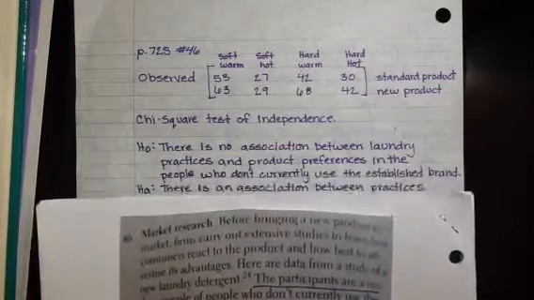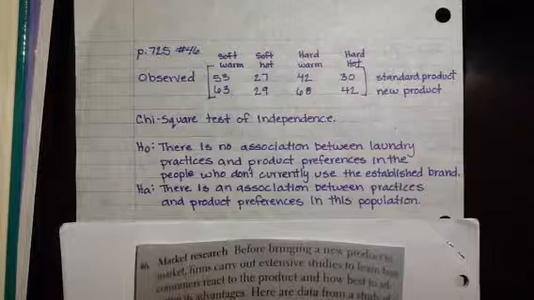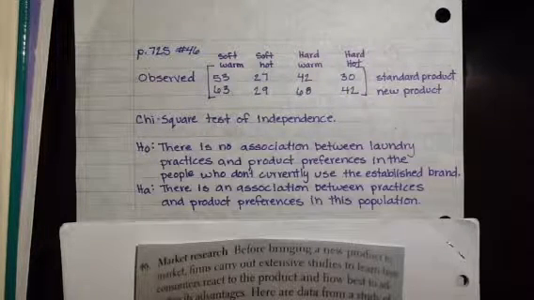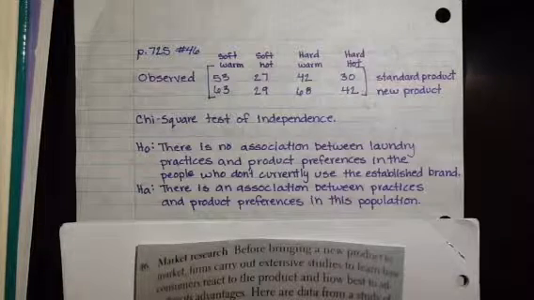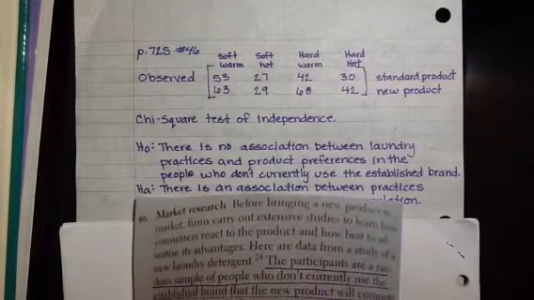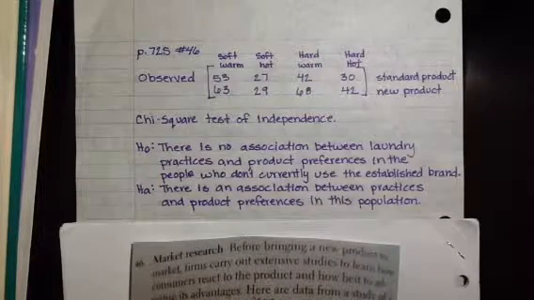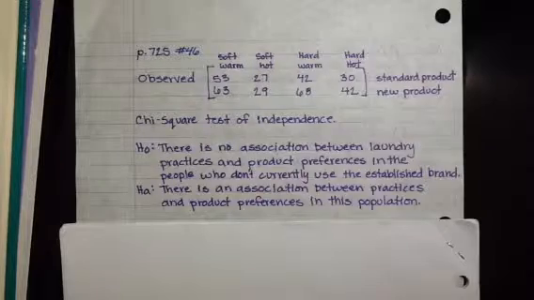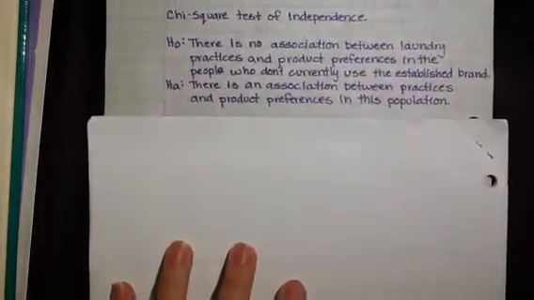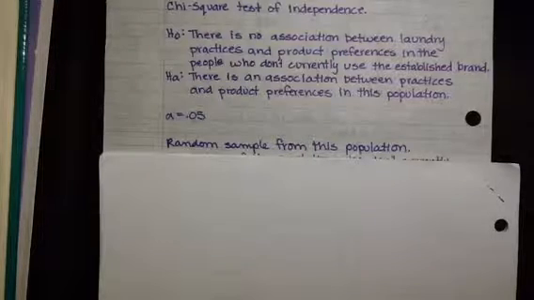Our hypotheses that go with that test come from the question that was posed to us. There is no association between laundry practices and product preferences in the people who don't currently use the established brand. And again, that's going back to that underlying population that we were given. There is an association between practices and product preferences in this population. As always, we're going to check our conditions. Oh, I also added in an alpha value for us.